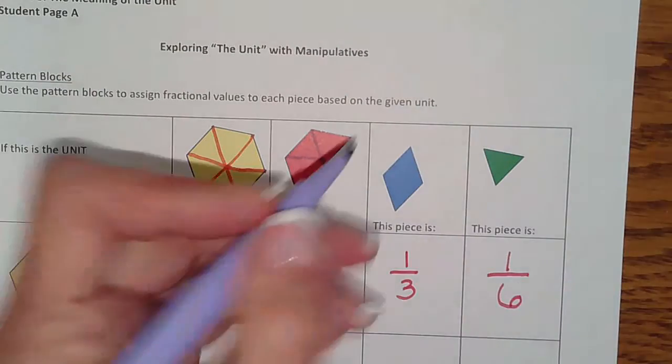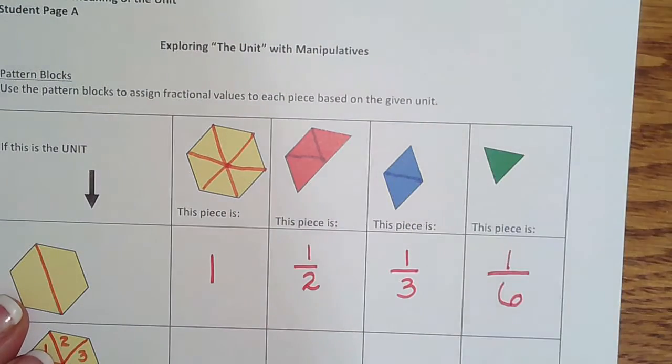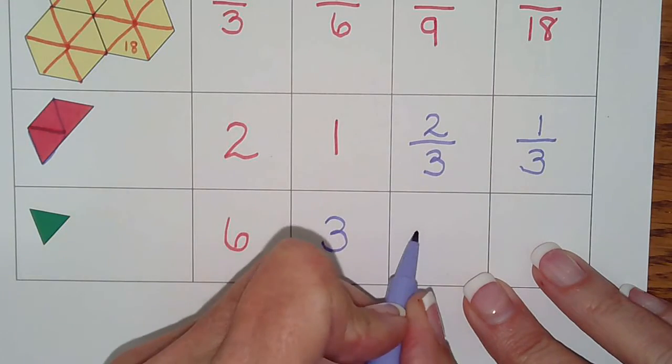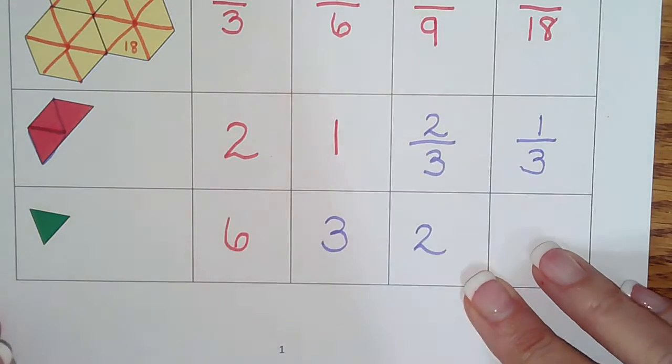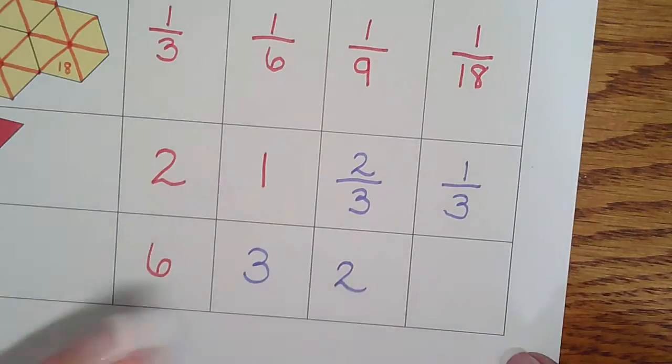So the triangle's a hole. How many triangles are in the diamond? When we draw this line across, we see 1, 2 triangles. So the diamond would represent 2 holes. And last but not least, the diamond itself is 1.